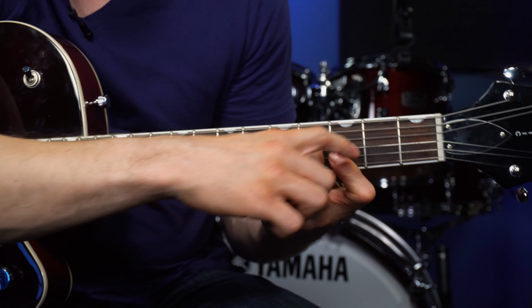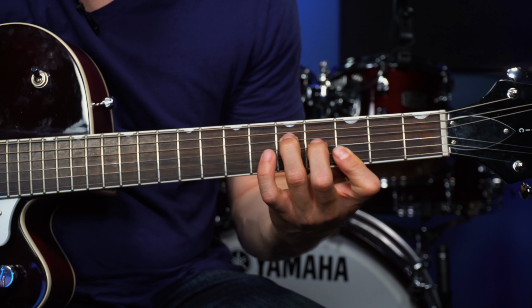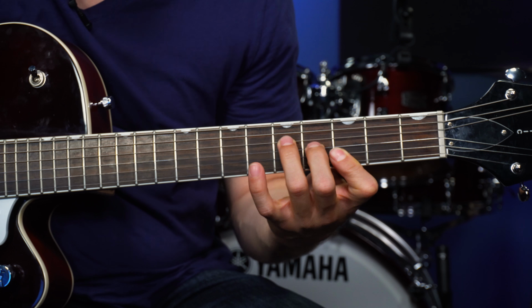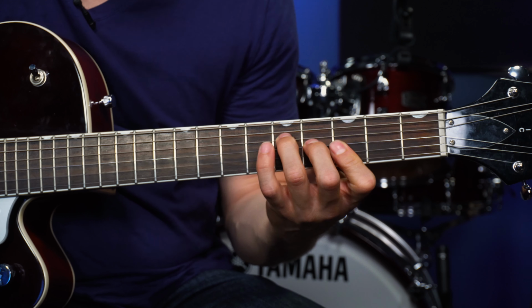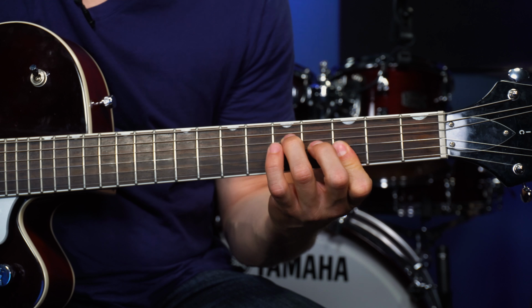If you want to, you can collapse your index finger down and even play that highest note on the high E string and just leave the low E and A strings out. You can move that all around.